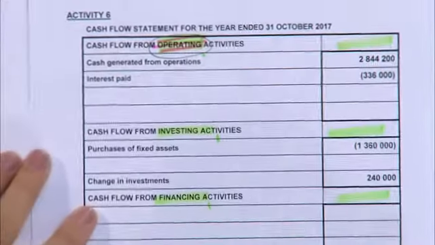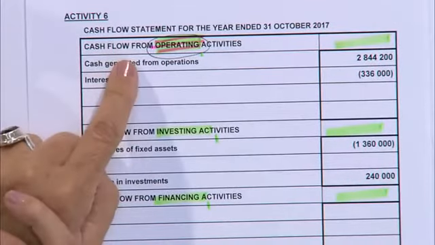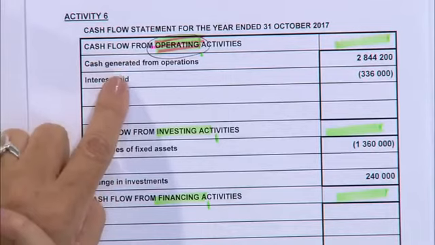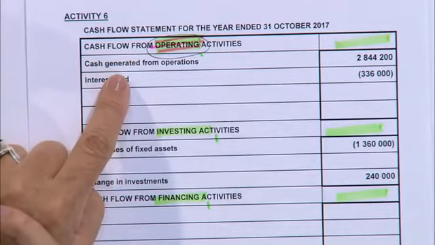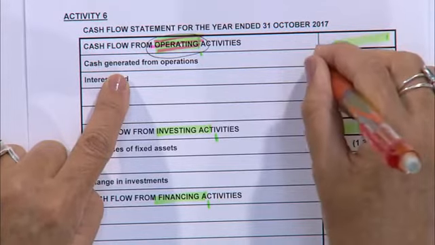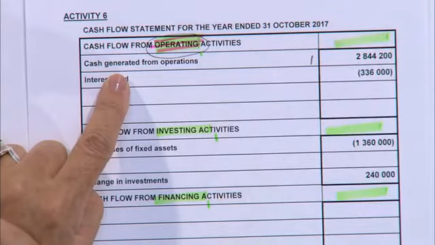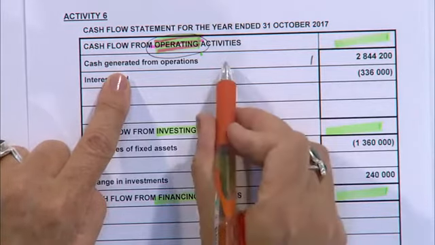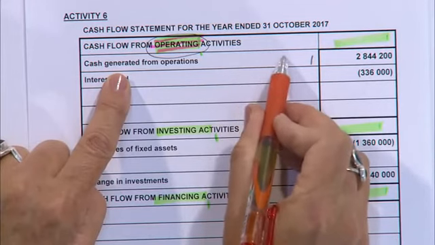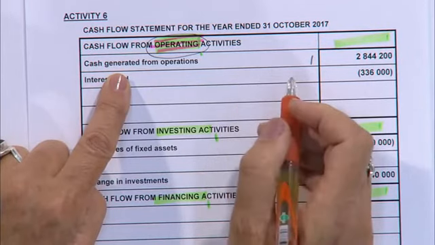To fill in the detail, we've now got cash flow from operating activities. They've done this for us. Cash generated from operations. I've gone and checked their amount. That's note number 1. We might have time to do such a note later. We'll check the time. But this note, you cannot just show here. It's a long note. I can actually show you later.